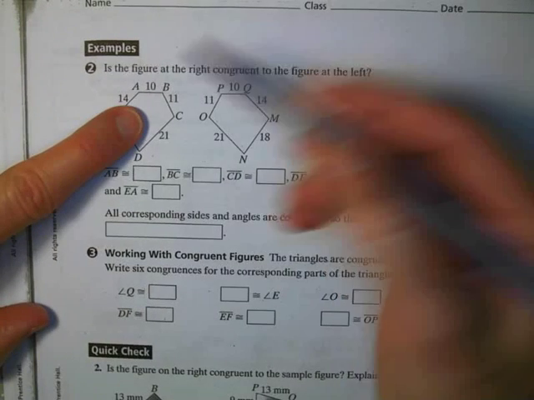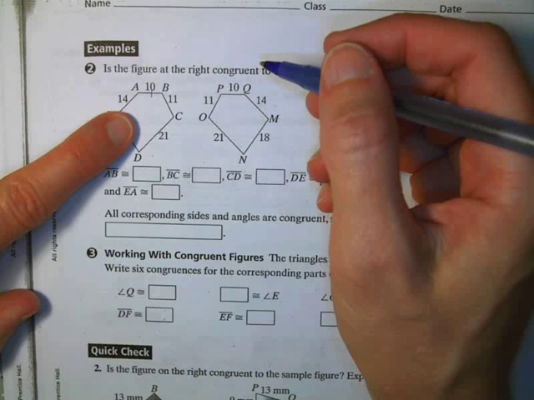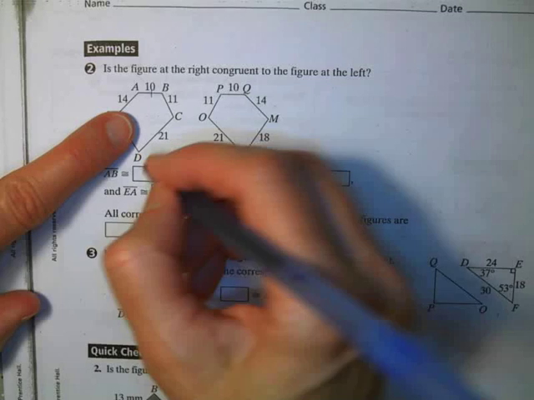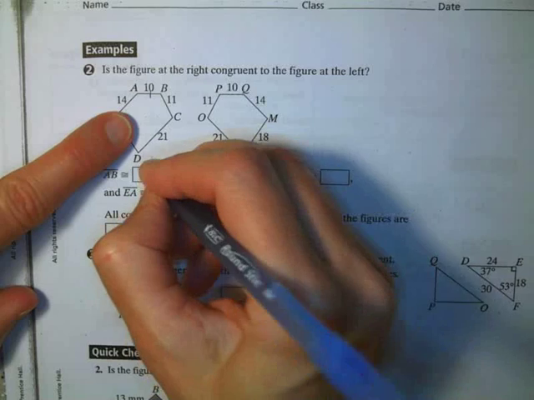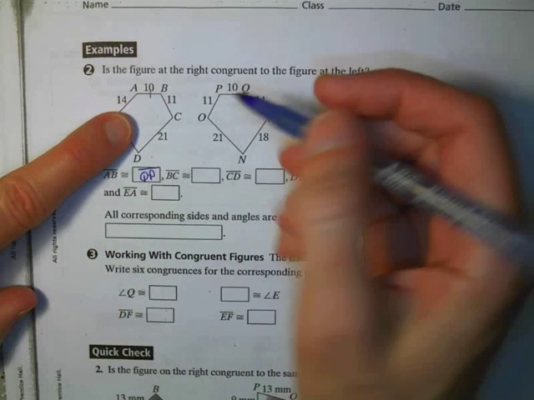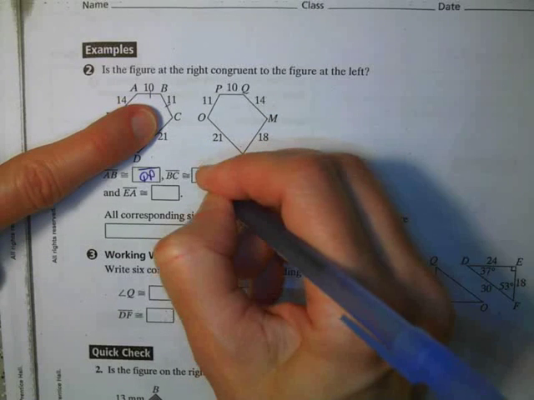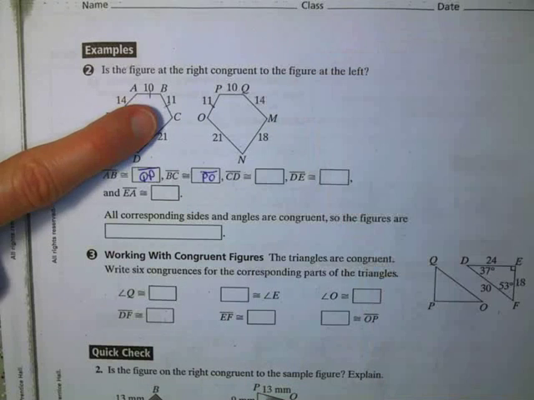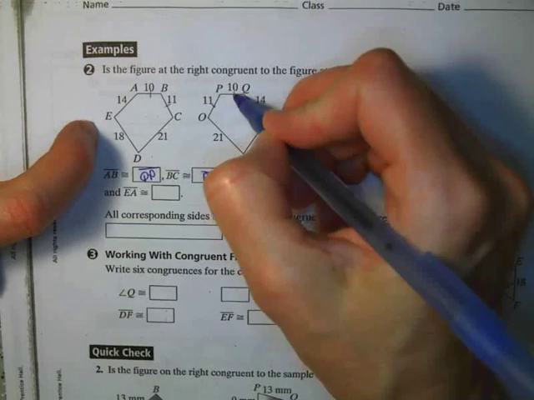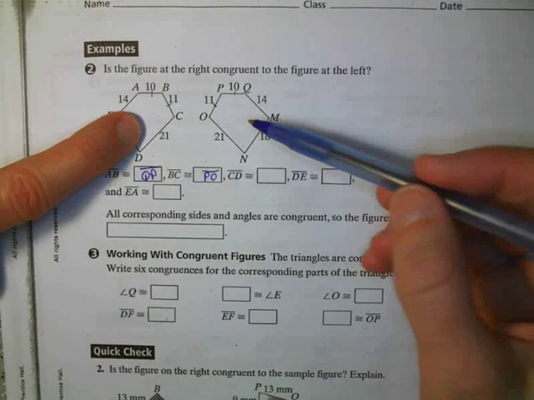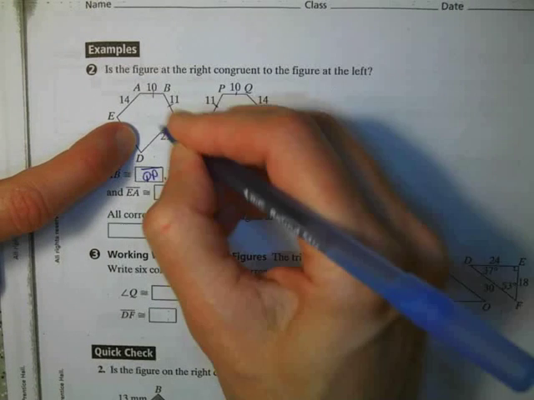If I look at segment AB, that is the same as segment QP. So segment AB is congruent to segment QP. Segment BC is congruent to segment PO. Again, I'm just marking these, not truly with the congruent symbol in its normal use, just so that I can keep track of what I'm looking at. Segment CD is congruent to segment ON.